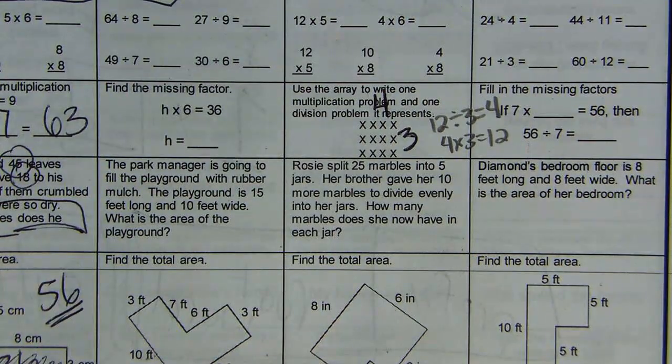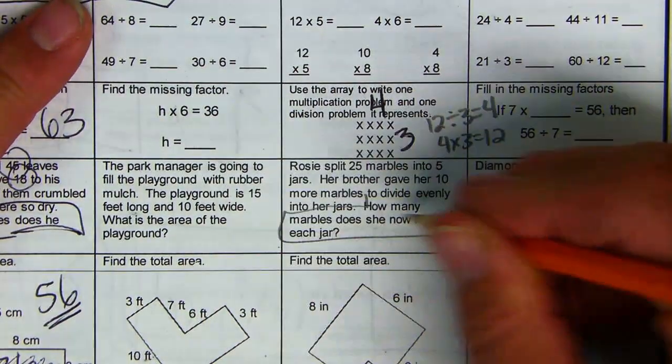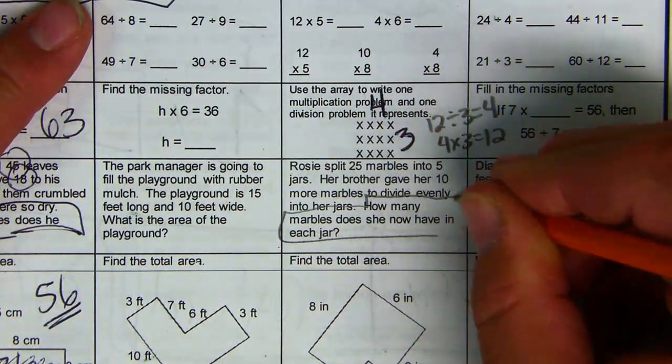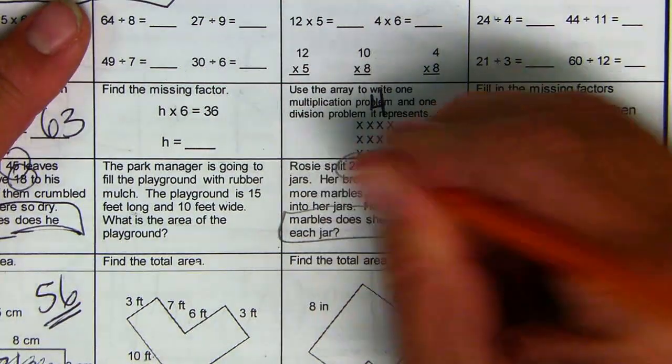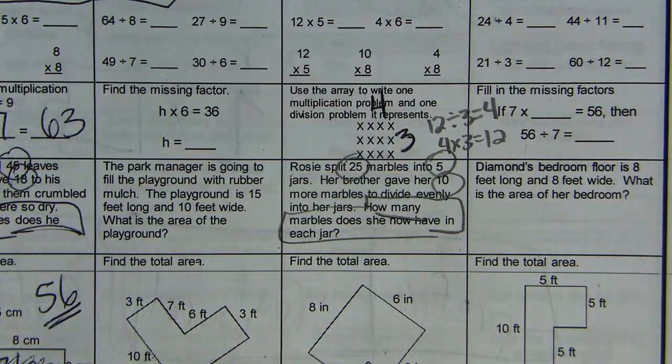Rosie split 25 marbles into 5 jars. Her brother gave her 10 more marbles to divide evenly into jars. How many marbles does she have now in each jar? Okay, put a box around the question, circle the numbers, underline the words that help you understand what to do.